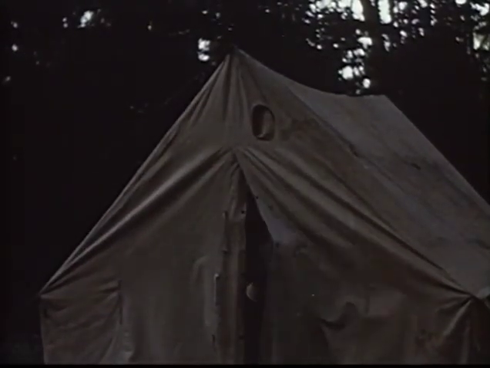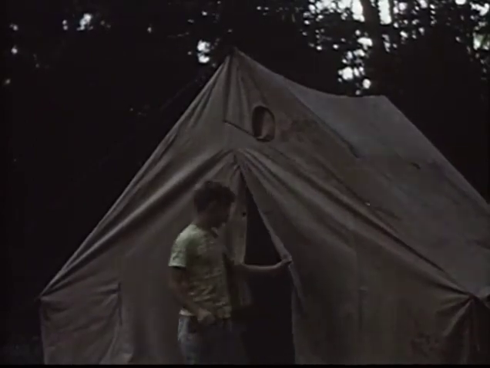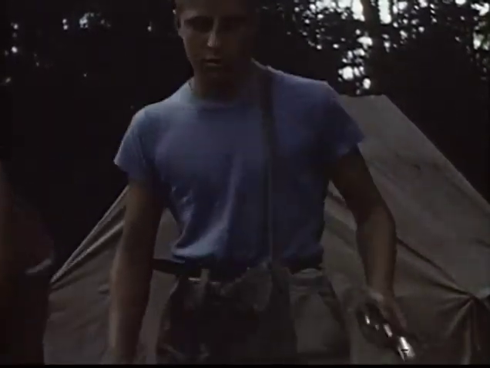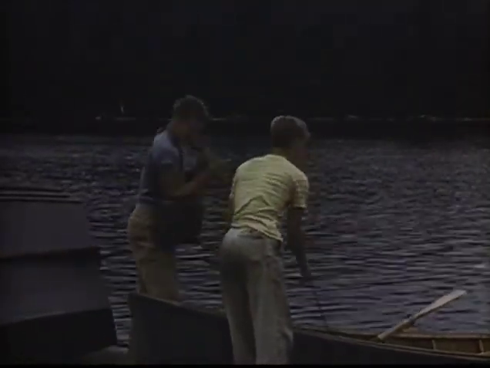Early on a summer morning, and Sandy wanted to get in a little fishing before breakfast. He wanted Bud to bring the artificial light or sunlight. What is light? Just how does it affect us?